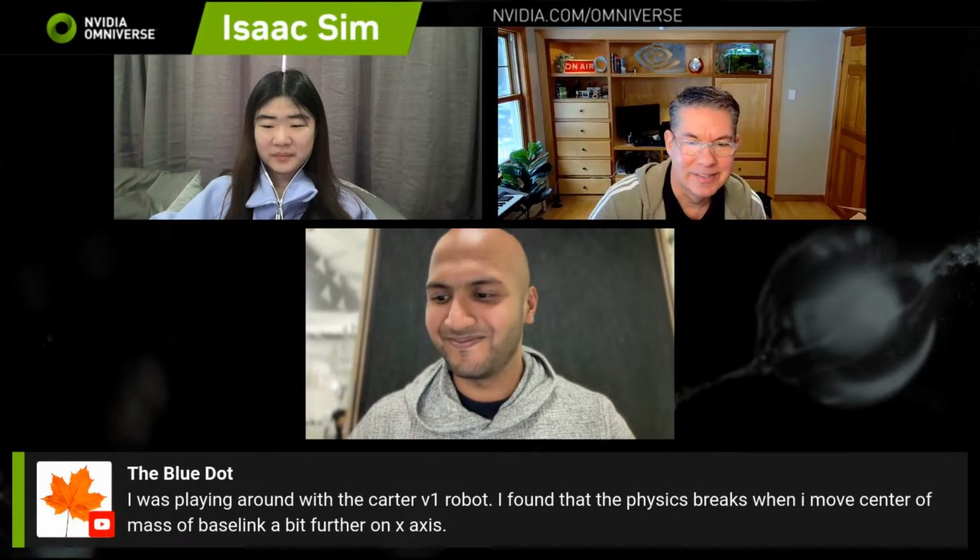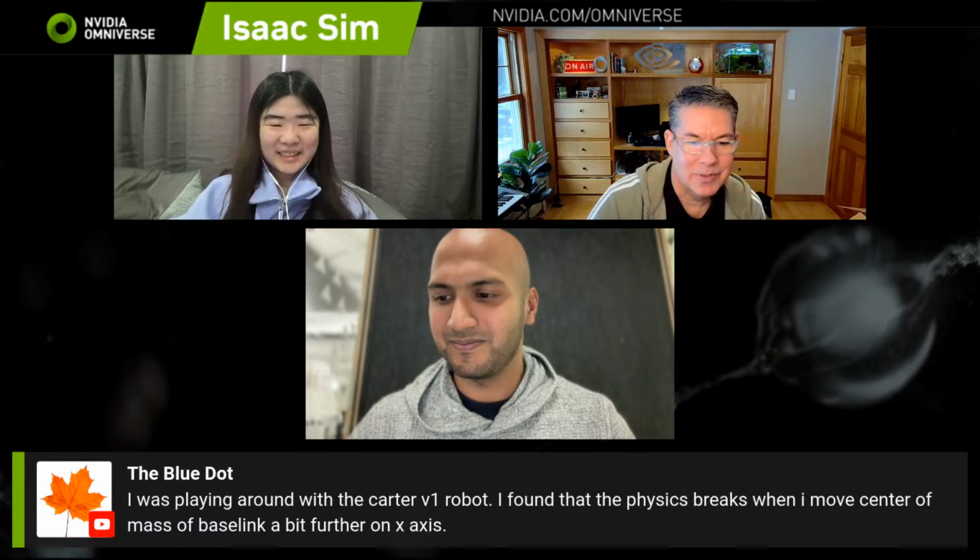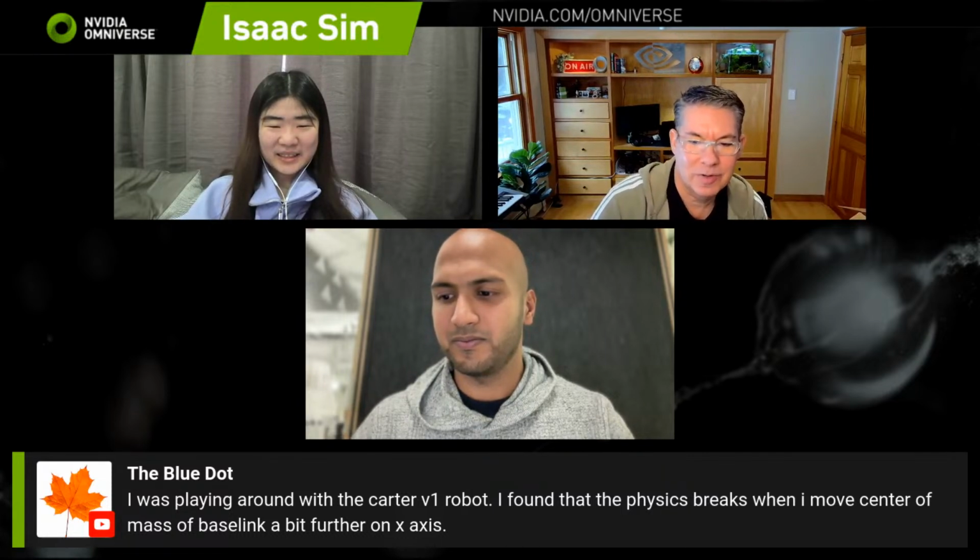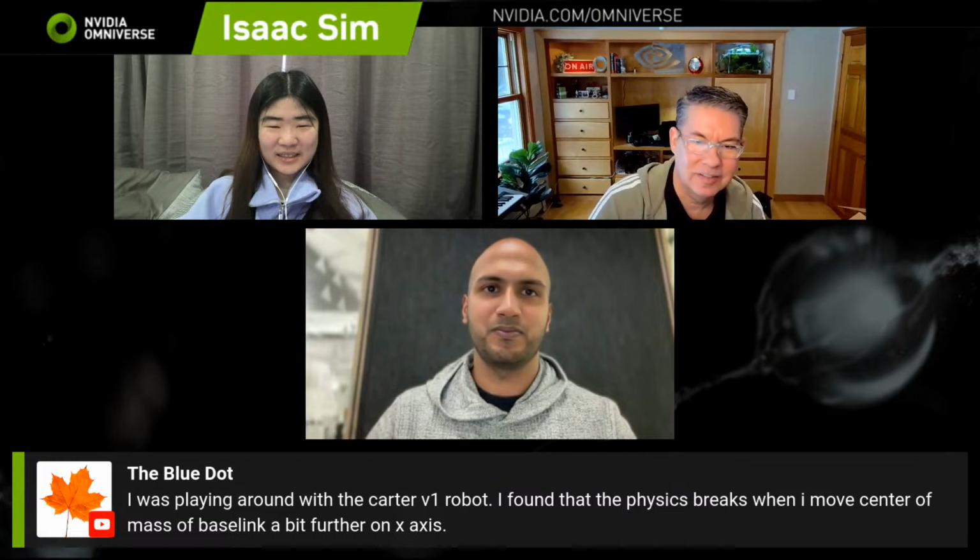There you go. I was playing around with a Carter V1 robot. I found the physics breaks when I moved center of mass of base link a bit further on the x-axis. Have you guys seen that before?